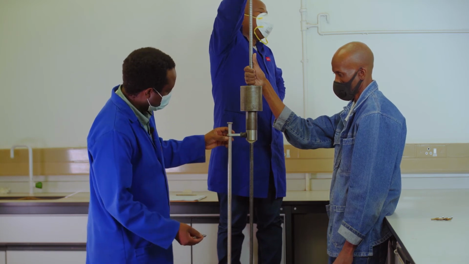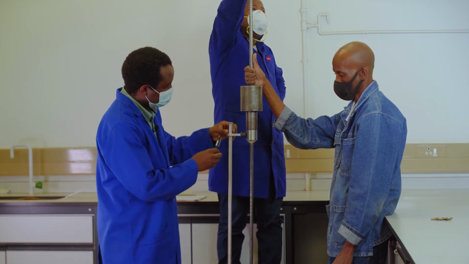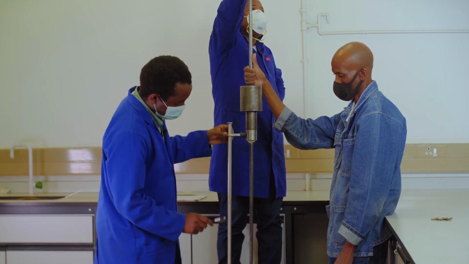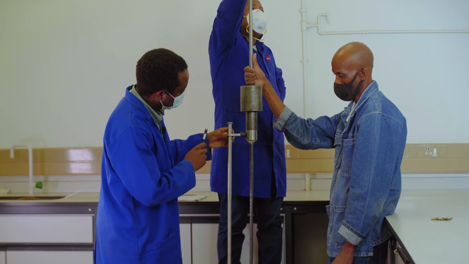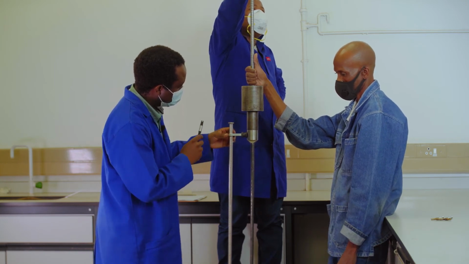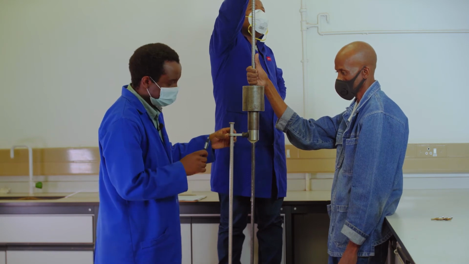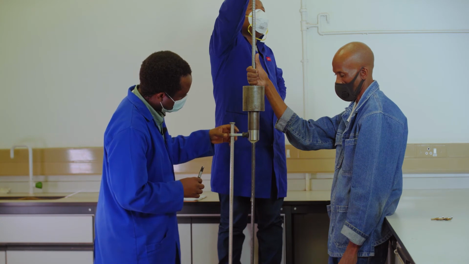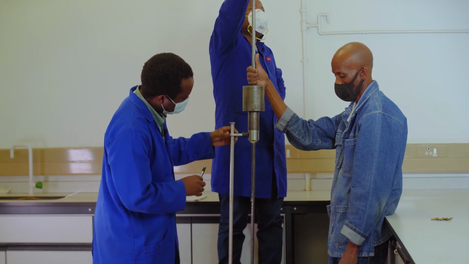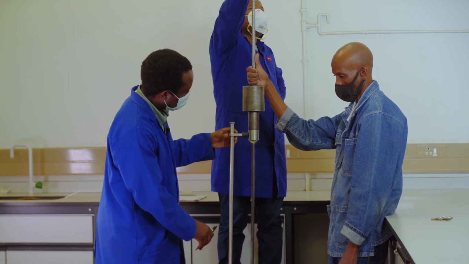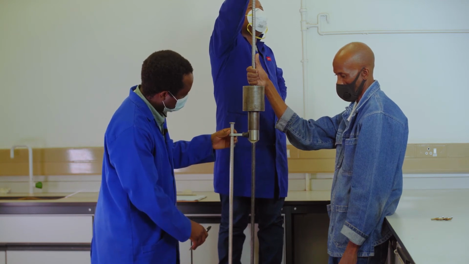For example, in this case here, the initial reading is 50 millimeter. The measured sample height is 120 millimeter. So 50 millimeter plus 120 gives you 170 millimeter. That means when penetrating the sample, you need to make sure that you stop the test before you get to a reading of 170 millimeter.